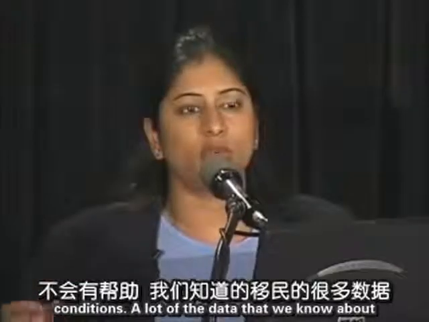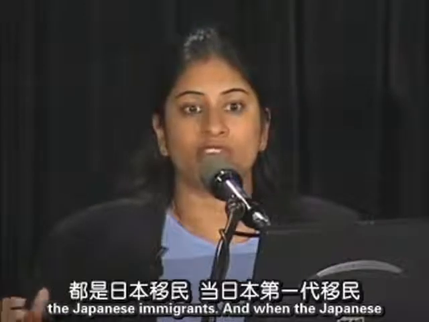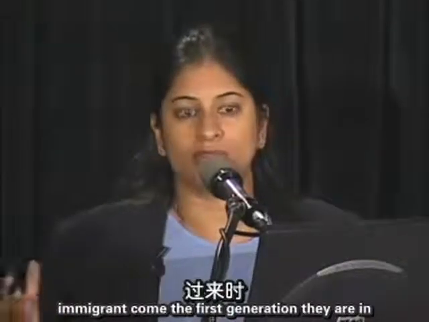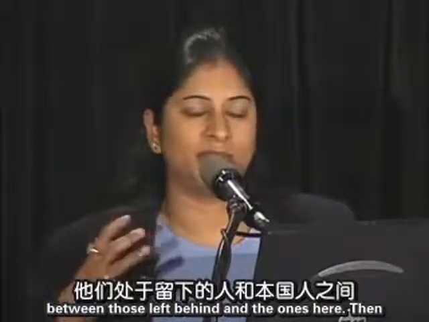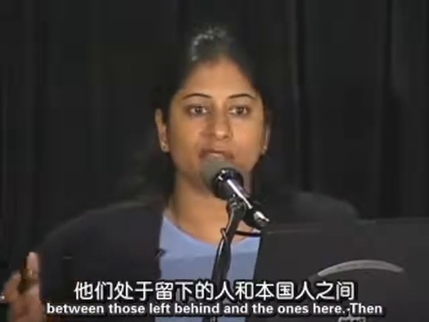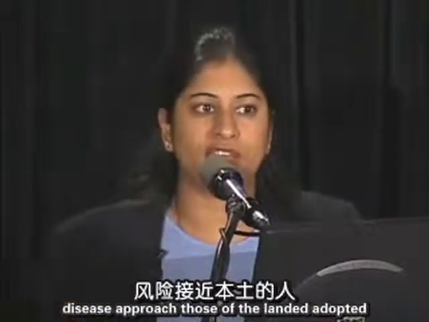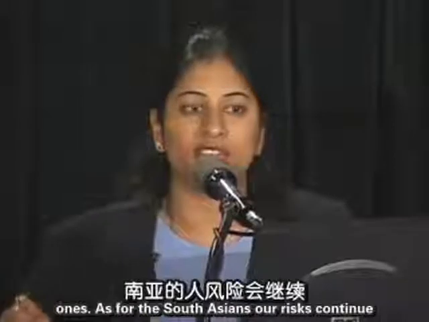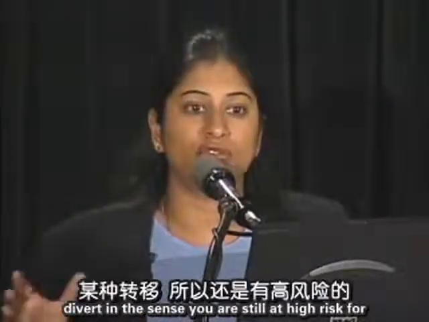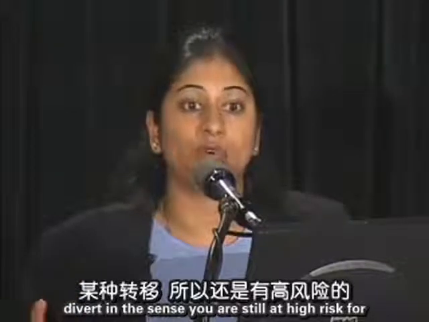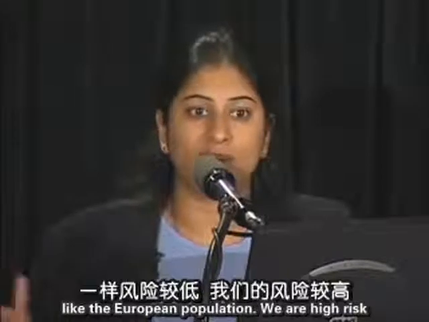A lot of the data that we know about immigrants other than South Asians comes from the Japanese immigrants. And when the Japanese immigrants come, in the first generation, they're in between the people they left behind and the people here. And then eventually their risk factors and the risk for heart disease approaches that of the land they adopted, whereas for South Asians, our risk for heart disease continues to diverge, in the sense that we are still at high risk for coronary artery disease. We are not at a lower risk like the European population.